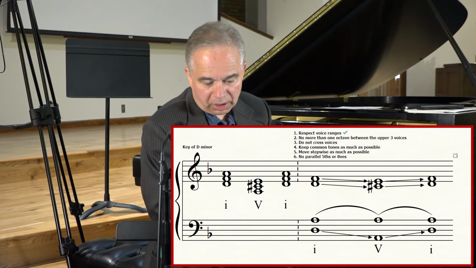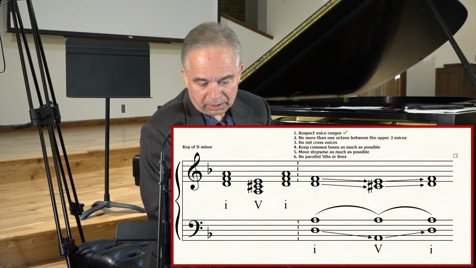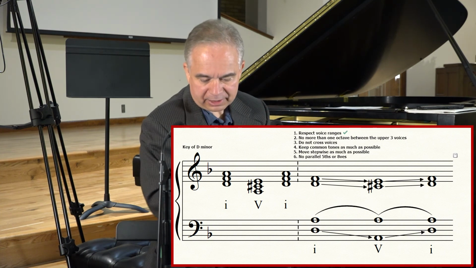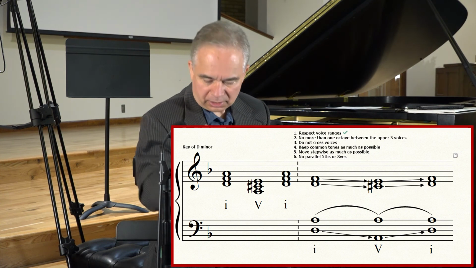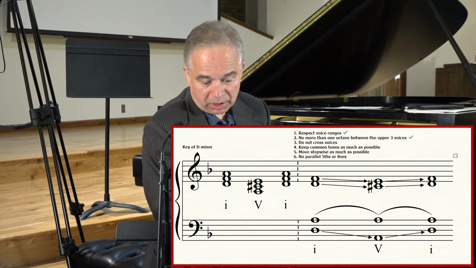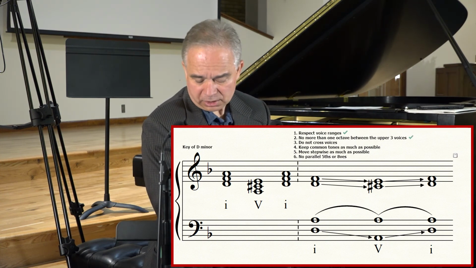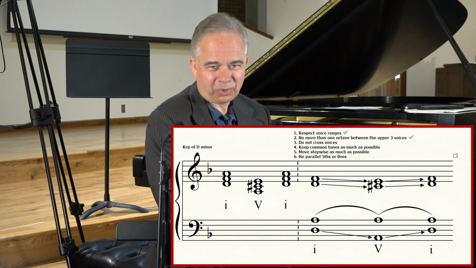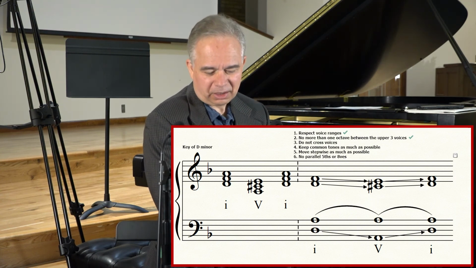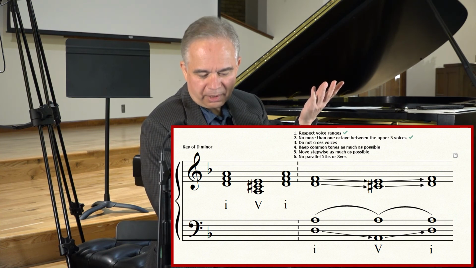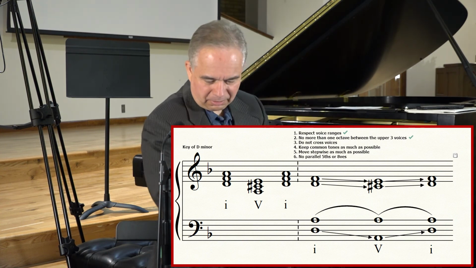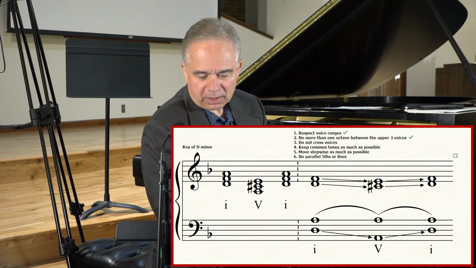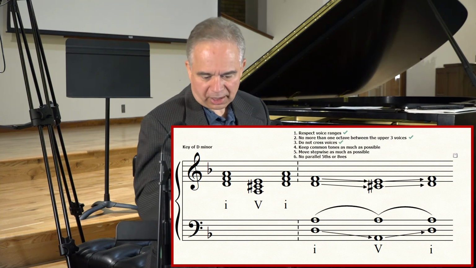Do I have more than an octave between the upper 3 voices? I don't, which is good. Another green check. Do I cross voices? Meaning one voice higher than the other; for example, your tenor should not be higher than your alto. Crossing voices like that? No, they don't. So another green check. That's good.